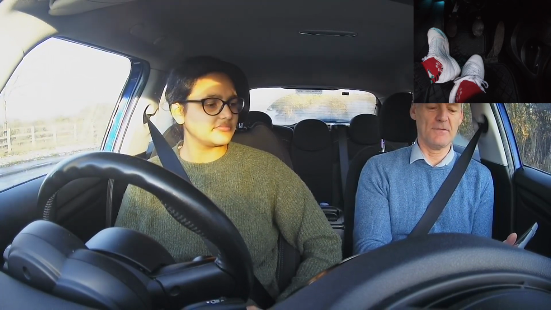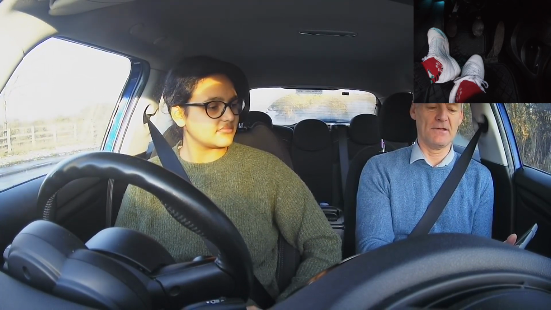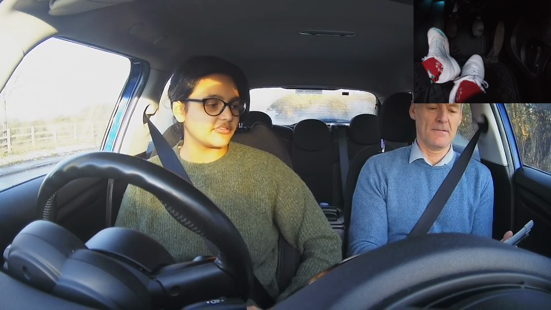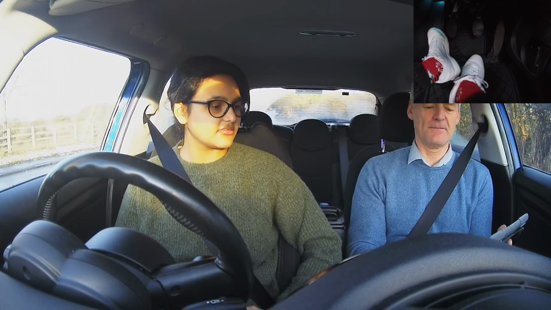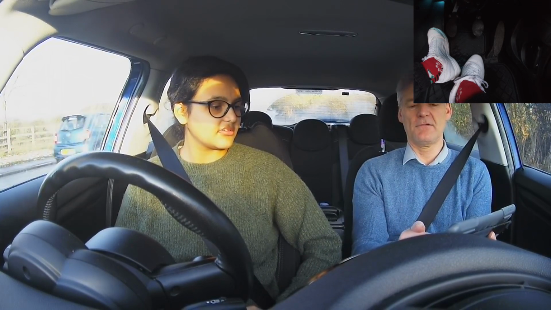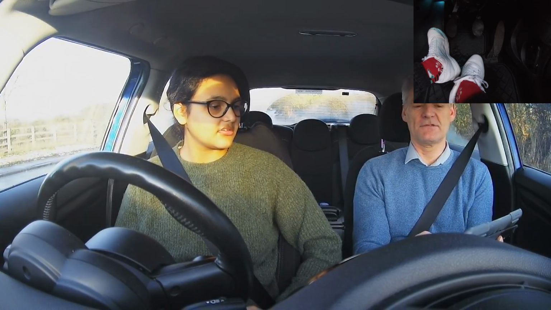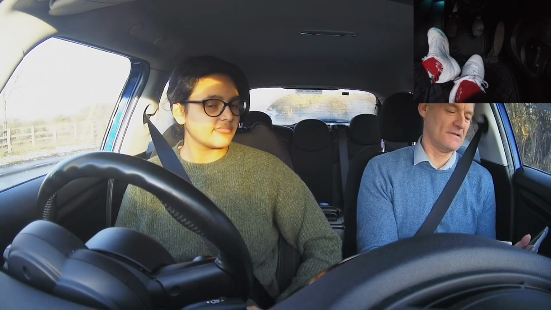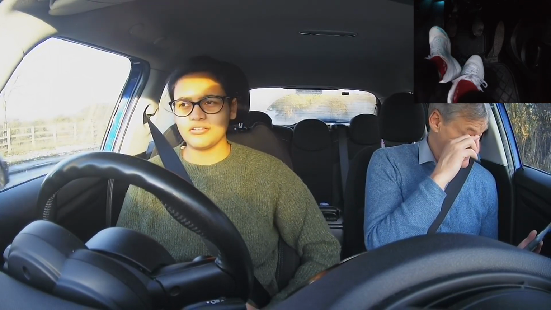Because if you put the signal on now, what will people think you're doing? Going to that minor road. And what will cars do? There's the roundabout. If you put an indicator on now, there's a car there, they'll pull out in front of you because they think you're turning. Does that make sense? You've got that?